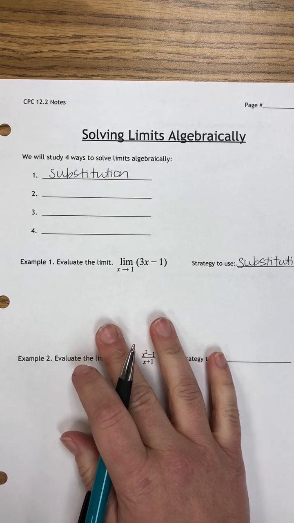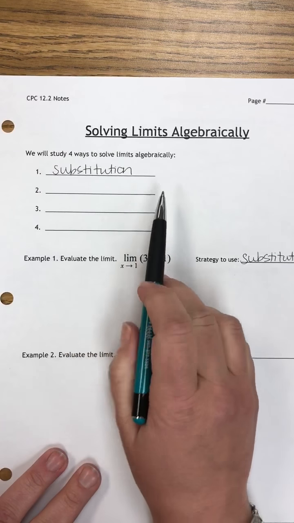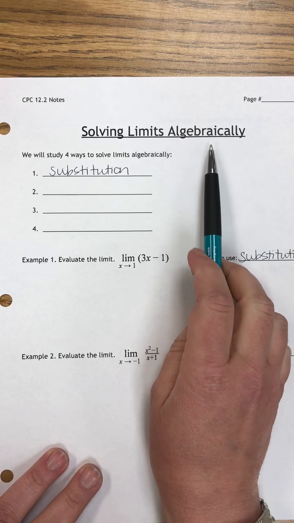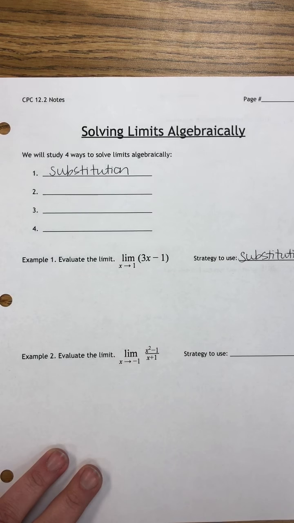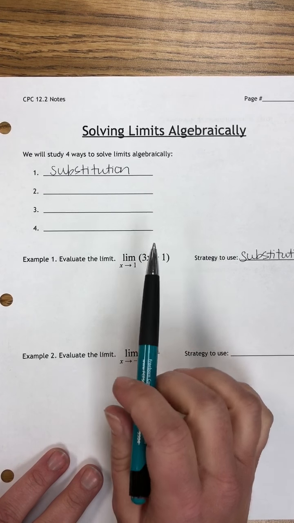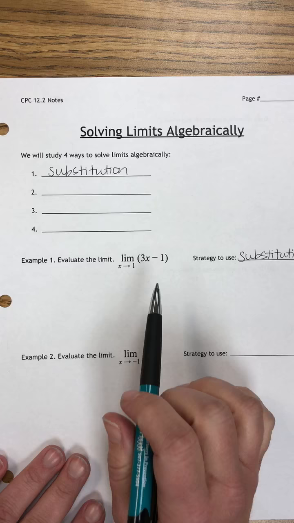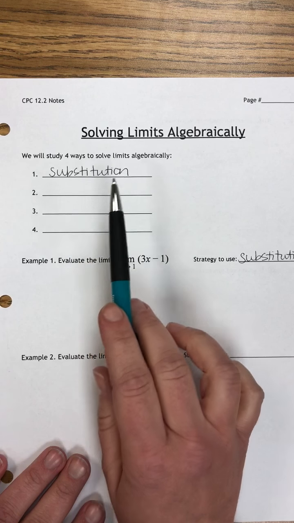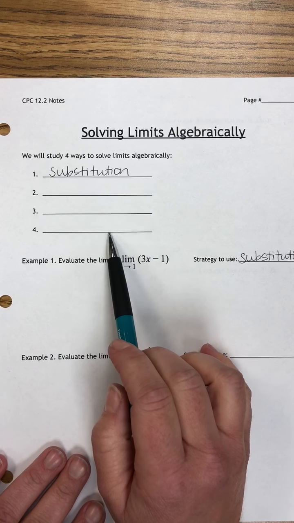All right, we're going to take a look at solving limits algebraically. Like we discussed before, this is the most accurate method if we can solve them using algebra instead of trying to look at a graph or come up with some number approximations. And so we're going to look at 4 ways to do that.